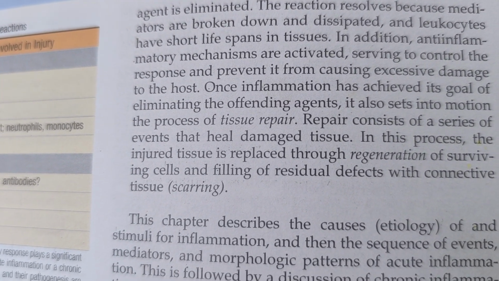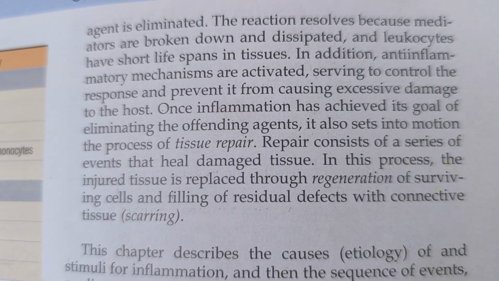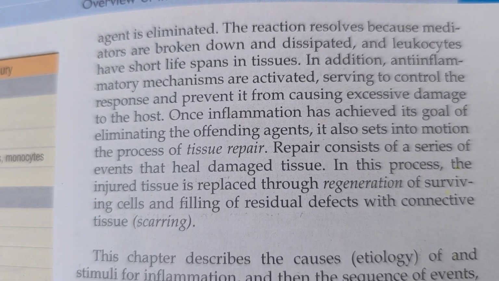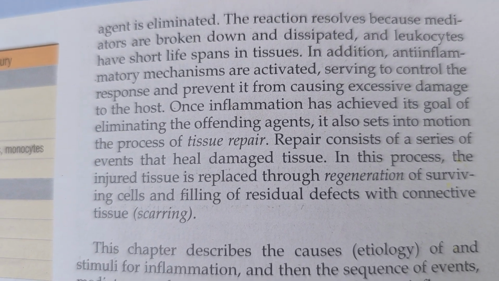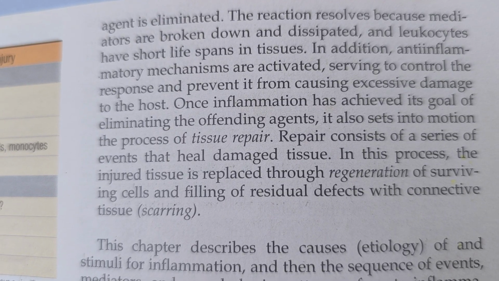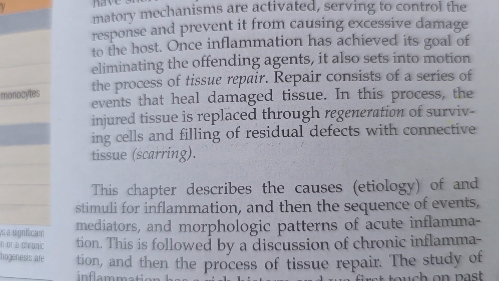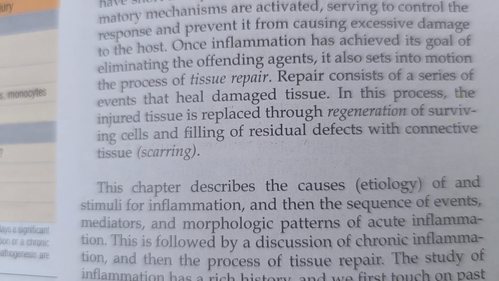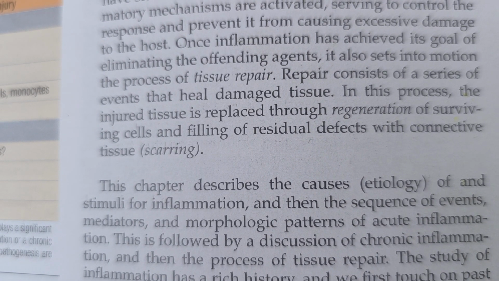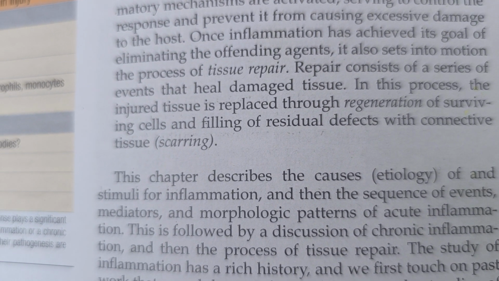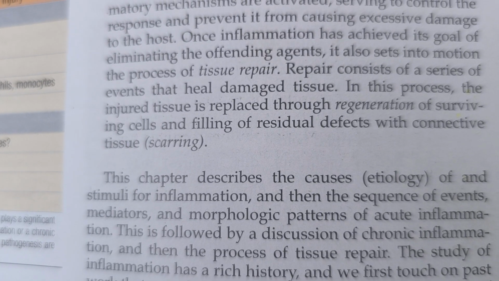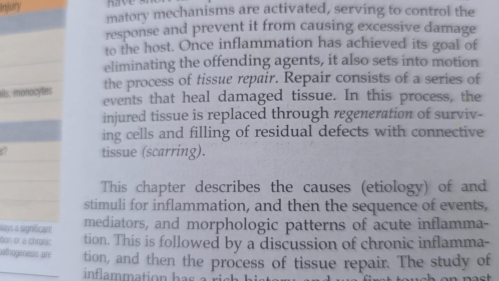In addition, anti-inflammatory mechanisms are activated, serving to control the response and prevent it from causing excessive damage to the host. Once inflammation has achieved its goal of eliminating the offending agent, it also sets in motion the process of tissue repair.